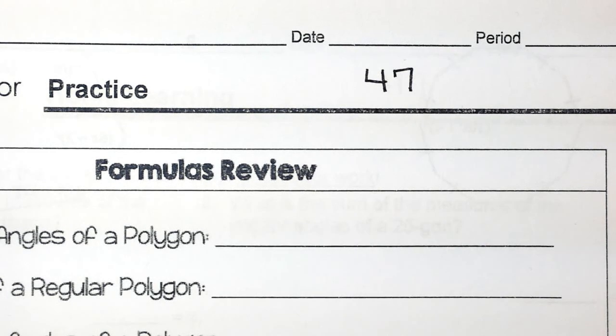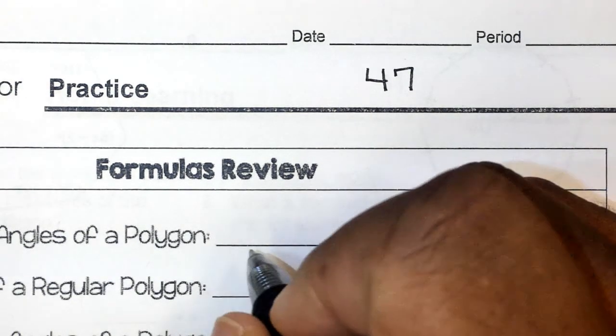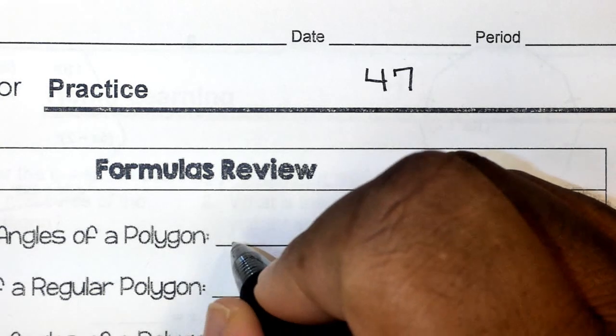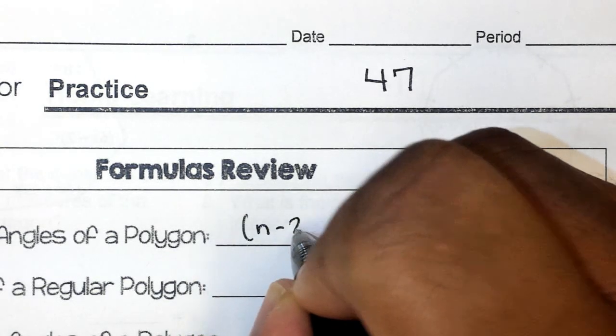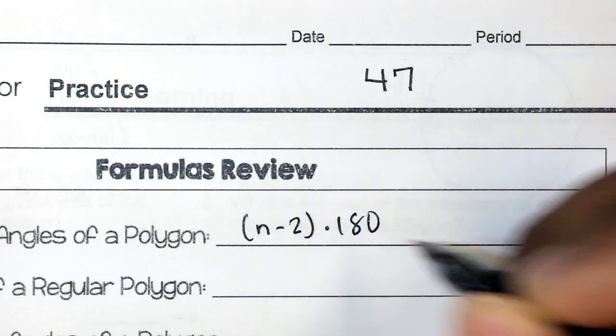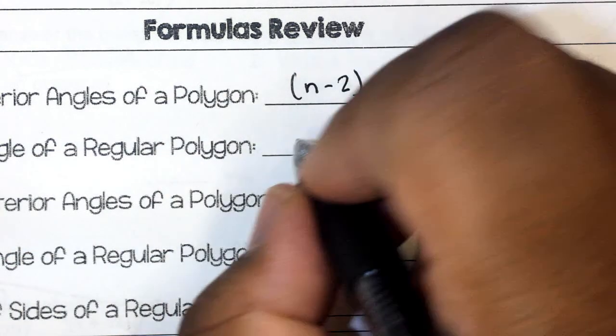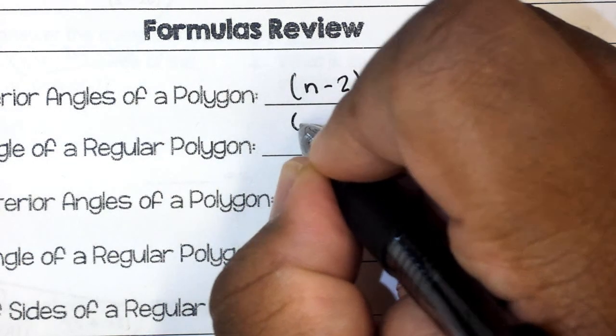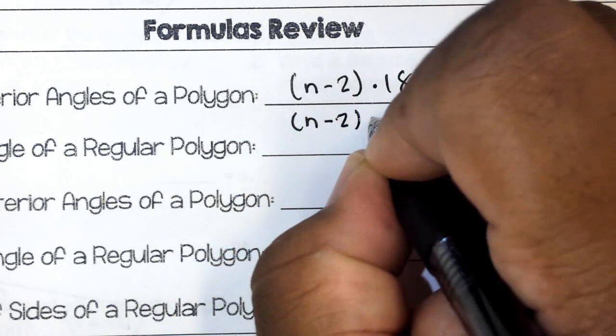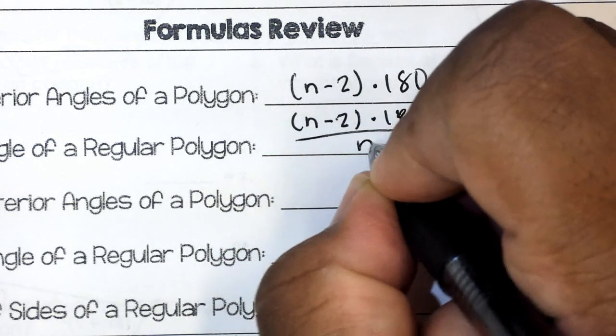Real quick on the practice page up top, there is a formulas review. It's a review of the stuff I gave you. I'm going to do them real quick. First thing, sum of interior angles in a polygon. That's n minus 2 times 180. Second thing is interior angle of a regular polygon. That's if you want to find each individual one. That's n minus 2 times 180 divided by n.